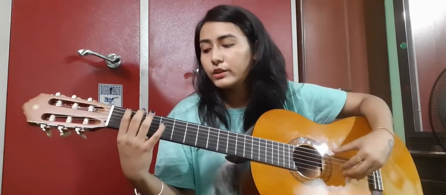Start from open string, fret 1, fret 2, fret 3, fret 4, then the next string open.